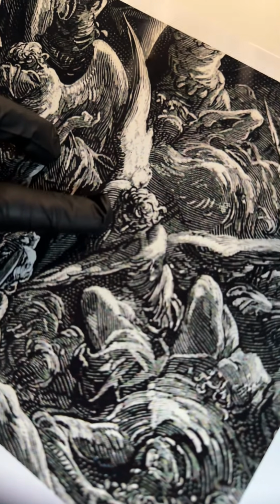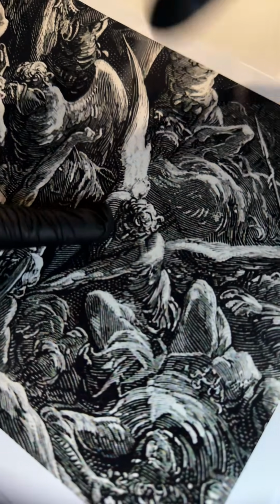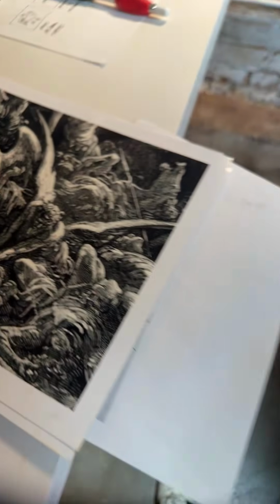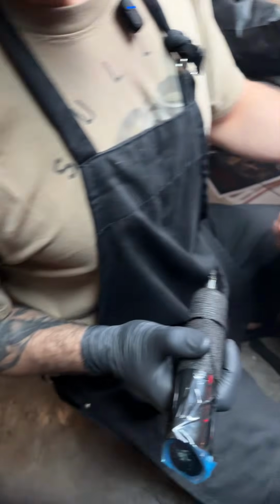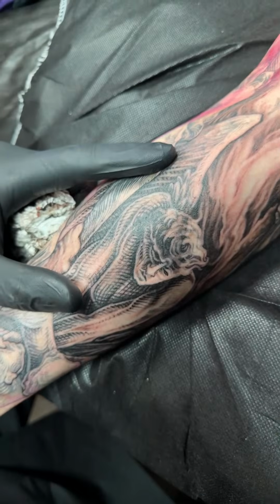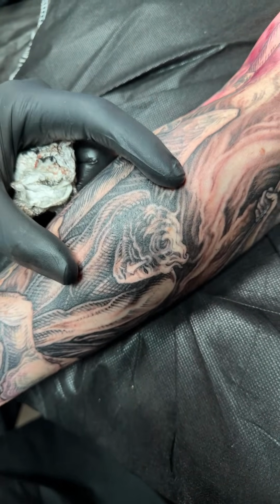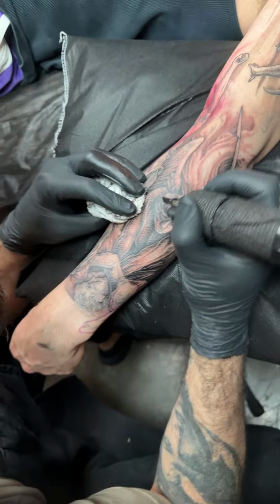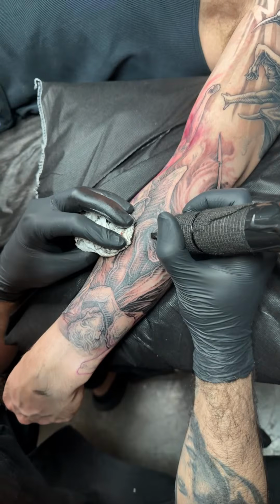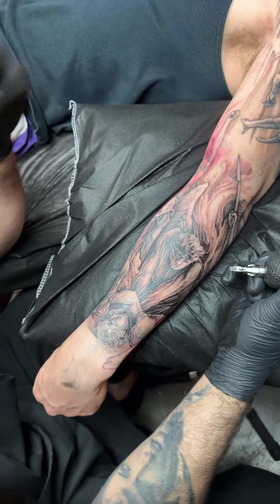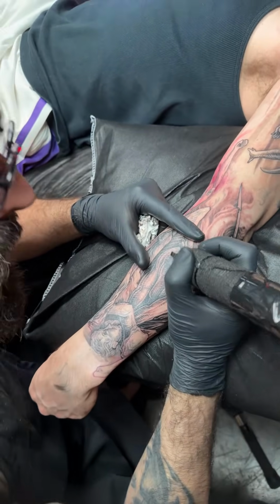So this is the original face, and there is no separation between the shading and the outline, and I needed to build this type of definition to represent this face. But what is most important for me when I'm tattooing Doré is to be able to translate Doré's vibe and energy into a tattoo language.